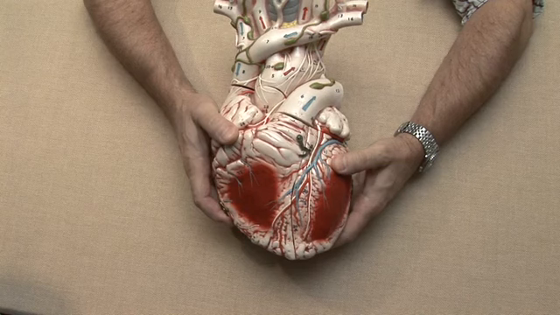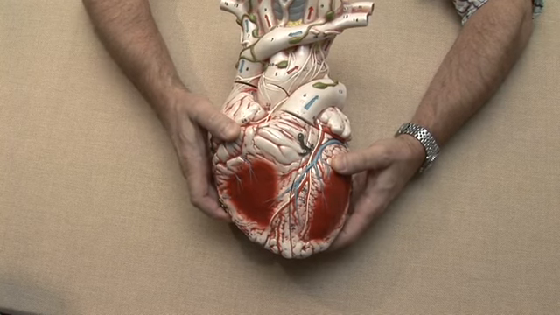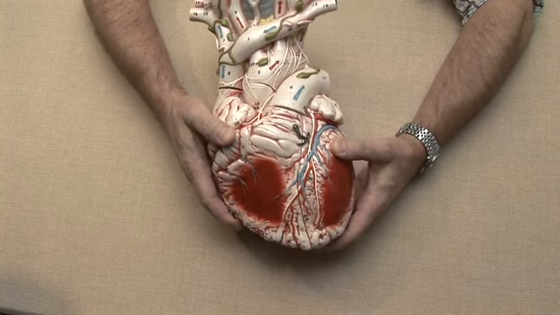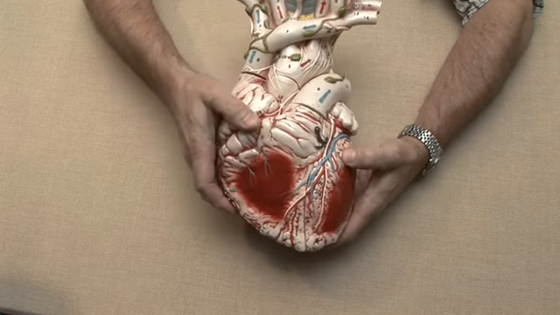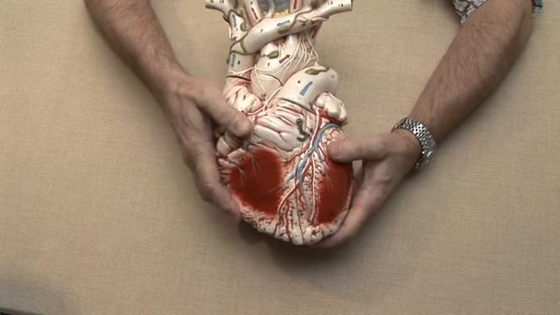Hi, this is Dr. Nick from the ECG Academy, and we're going to be talking about the three-dimensional anatomy of the heart, because the ECG gives us a lot of information about different regions of the heart, and in order to understand these regions, one needs to have an appreciation of the three-dimensional anatomy.